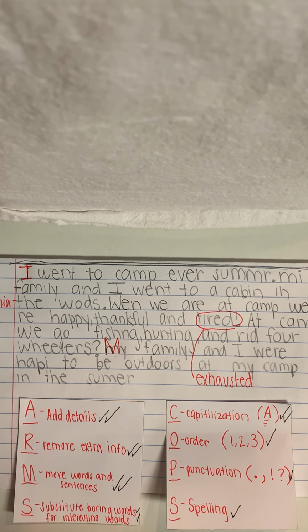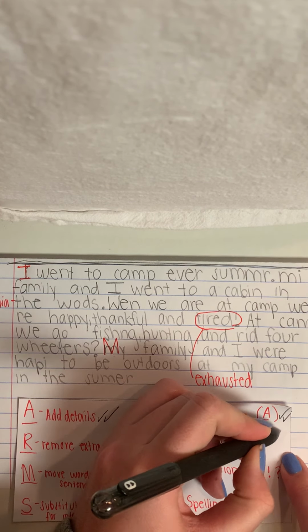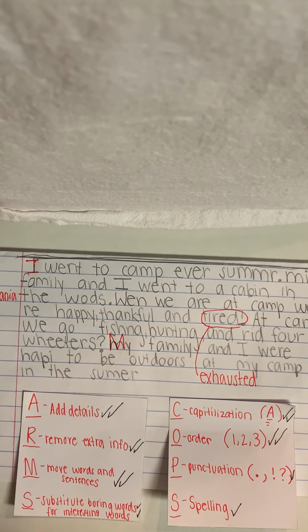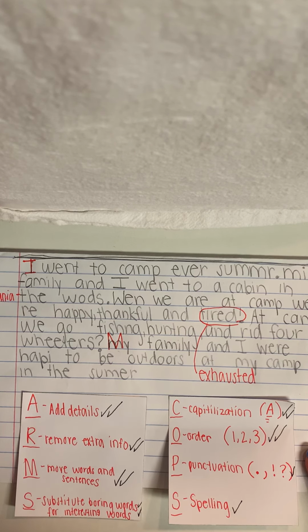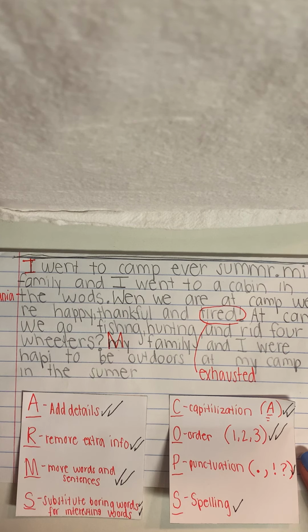Now I'm going to look at the order. Does the order of my writing make sense? It does, so I'm going to put a check mark. Now, punctuation. Am I using punctuation appropriately? Let's see. I'm going to check if I have a period at the end of every sentence.